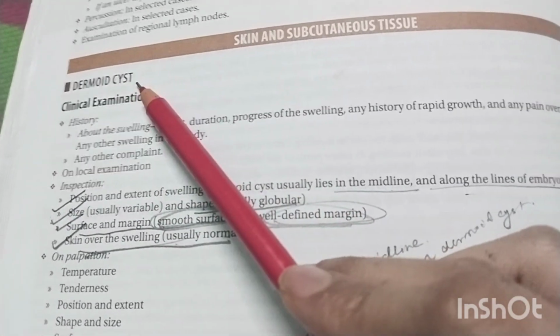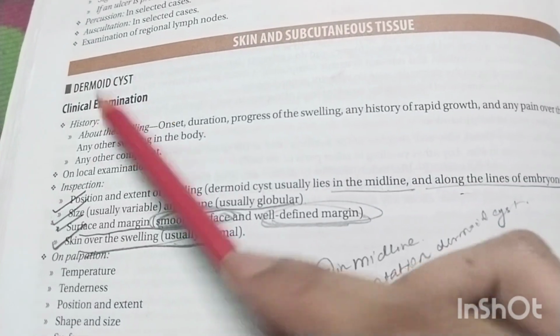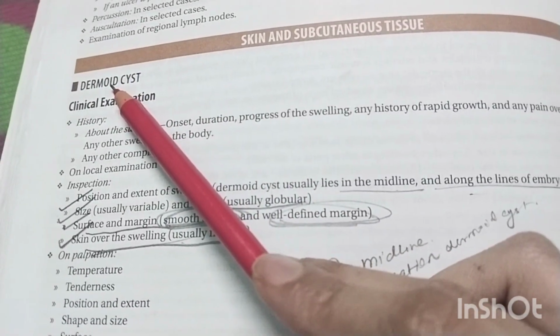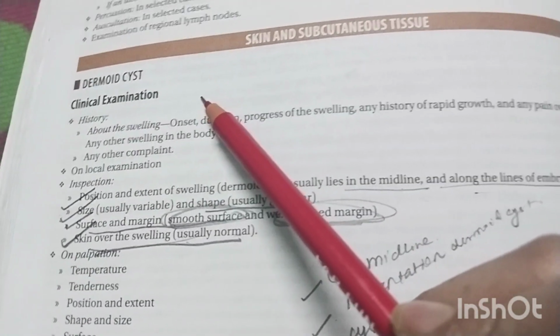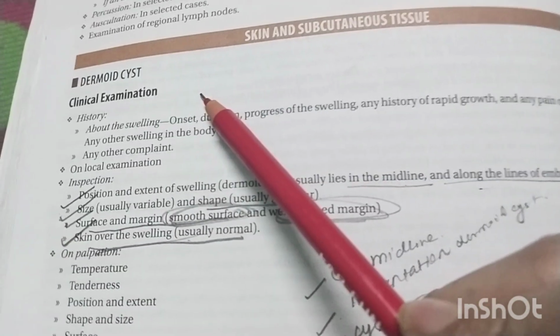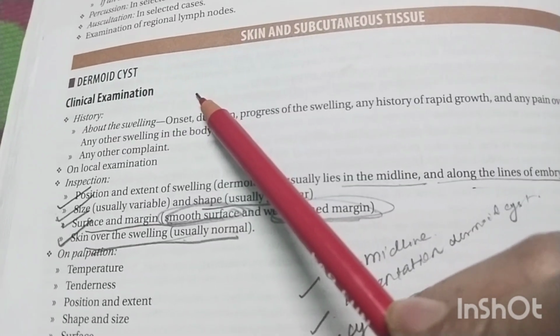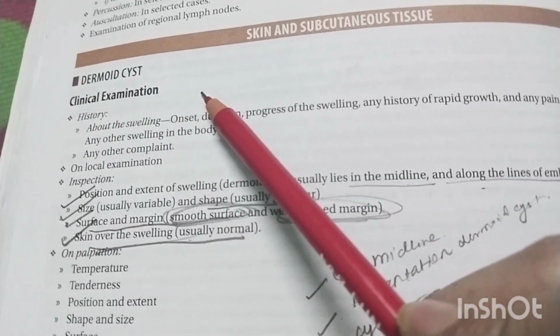तो बोलोगे इसको dermoid cyst भी क्यों बोलते हैं? Because dermoid का मतलब something like skin, so it is formed or it is present in the subcutaneous tissue which is like skin but not skin. Okay, so what is a dermoid cyst? A dermoid cyst is a cyst or a swelling that lies in the subcutaneous tissue and not in the skin.